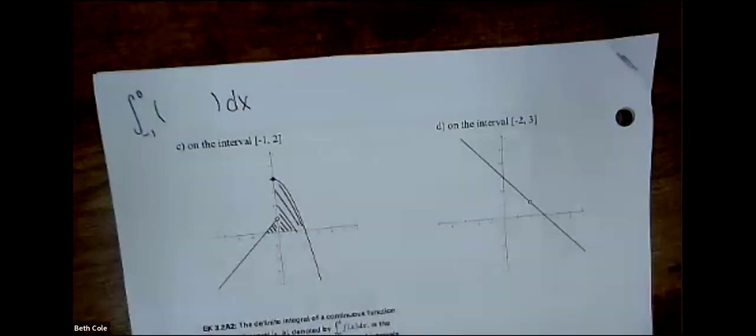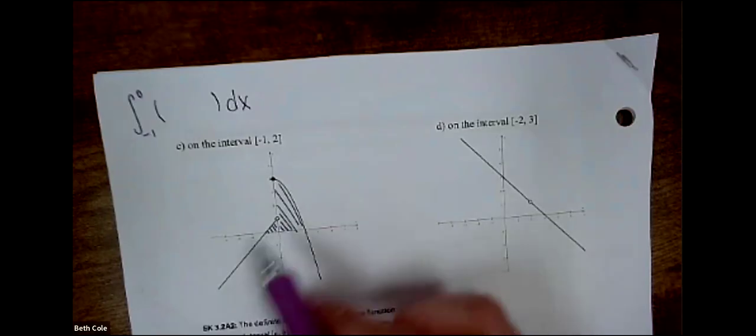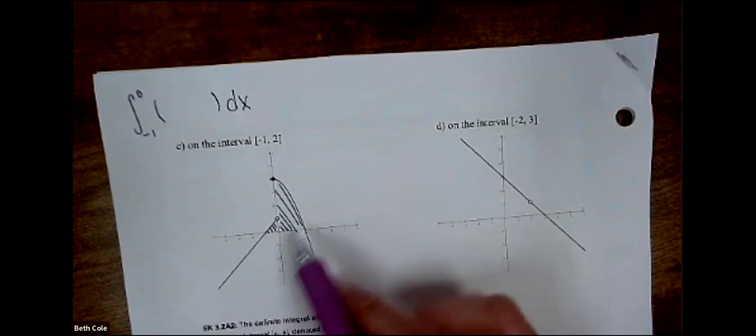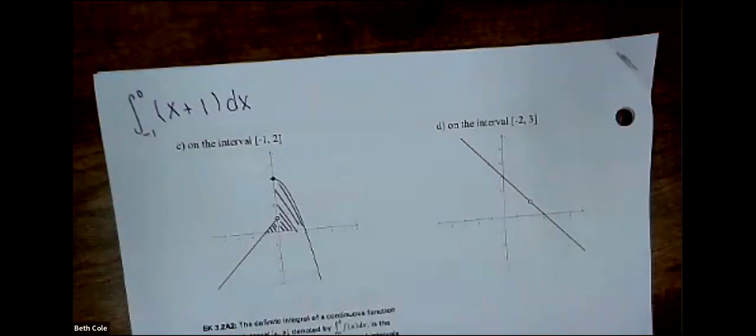-1 to 0, leave a gap, and we have to write that function. It's linear, so think y equals mx plus b kind of thing. What would be the equation for this line? x plus 1. Okay, that's what I thought you said. x plus 1.